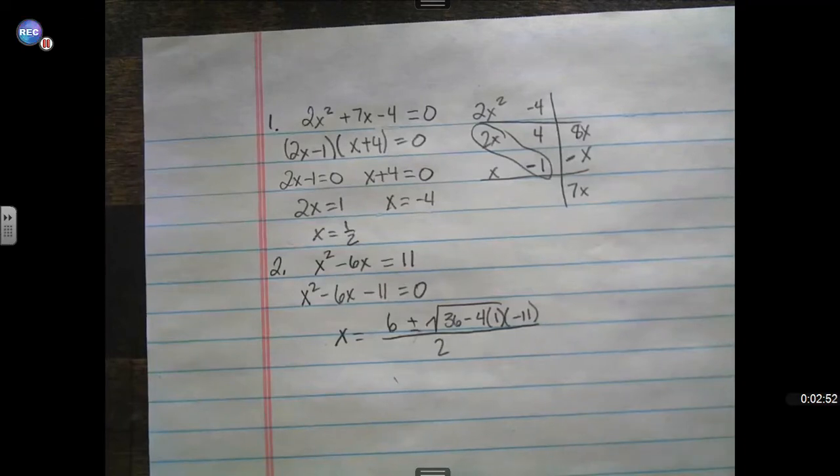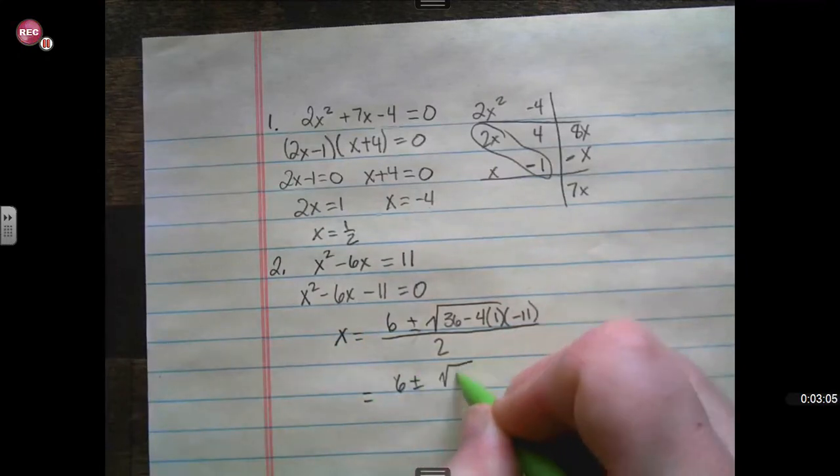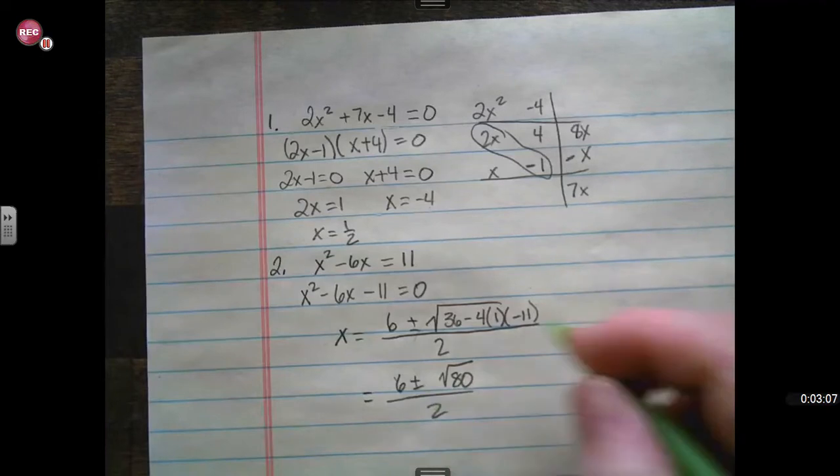Okay. Then we simplify 36 plus 44. 36 plus 44 is 80. So this is 6 plus or minus the square root of 80 all over 2.